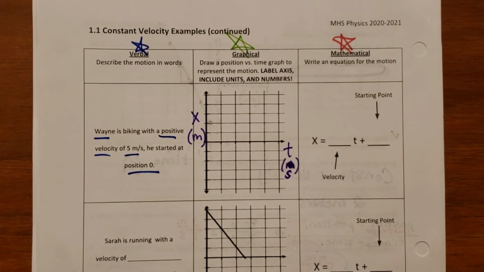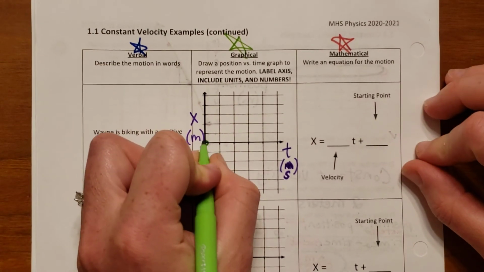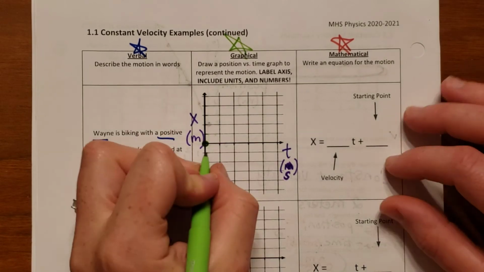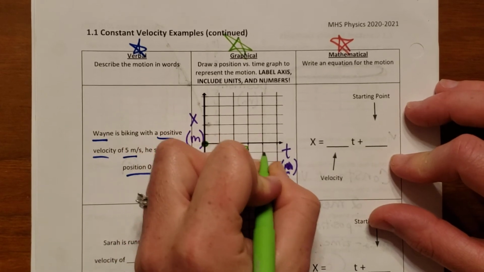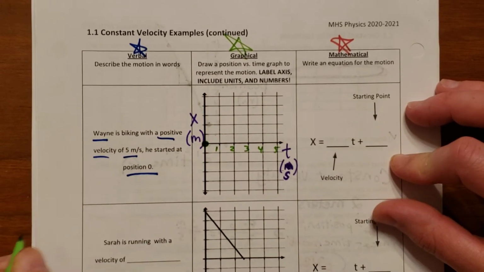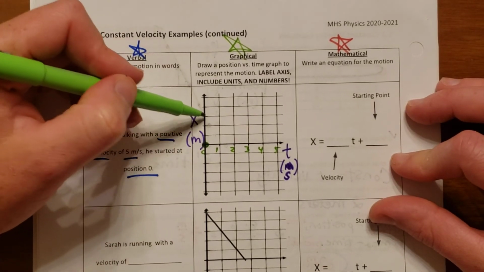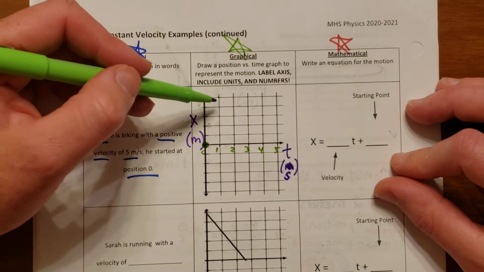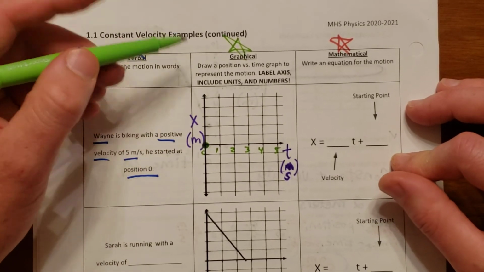All right, starting position is 0. Grabbing my green pen, putting a nice healthy dot at 0. And he's going to move at 5 meters per second. So I'm going to be just nice and easy peasy, and I'm going to label this 1, 2, 3, 4, 5. And that's 0. And if I wanted to, I could do 1, 2, 3, 4, 5, but that would only get me like 1 data point. So that's not really convenient. So I actually think I might just have this go up by 5s.